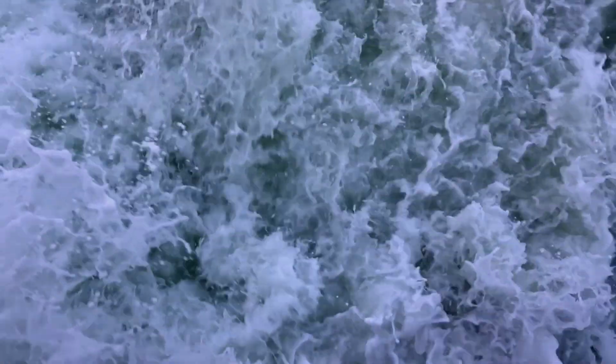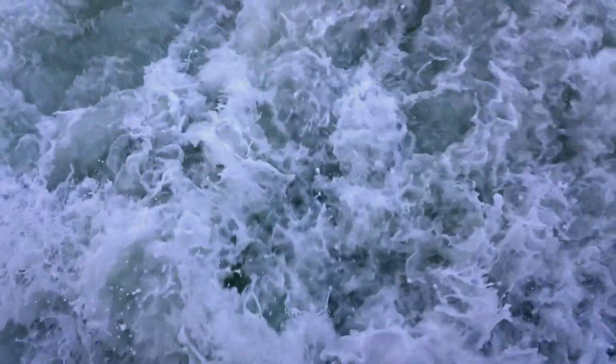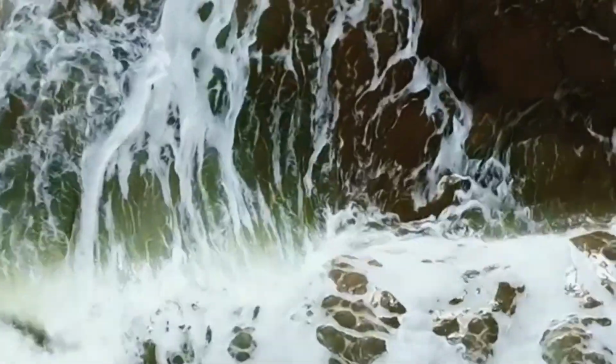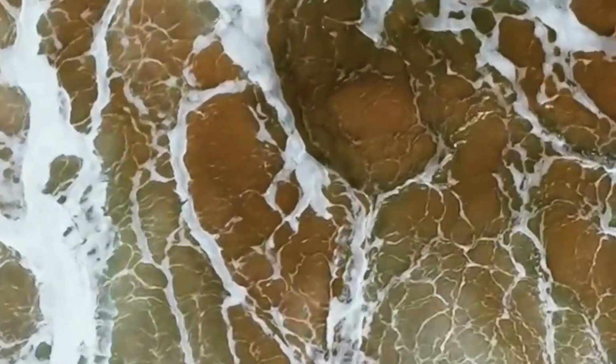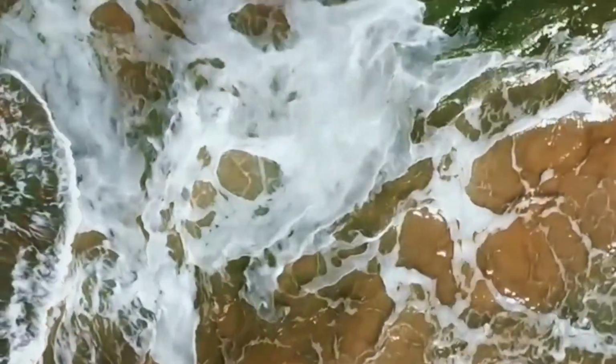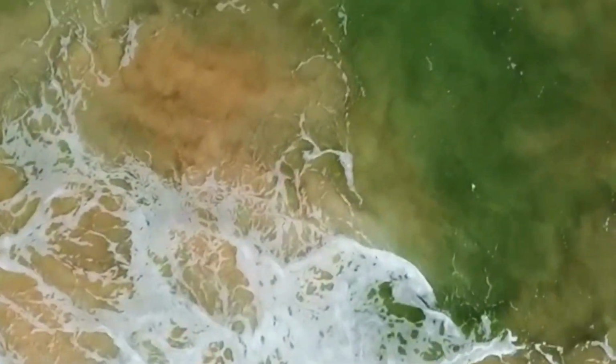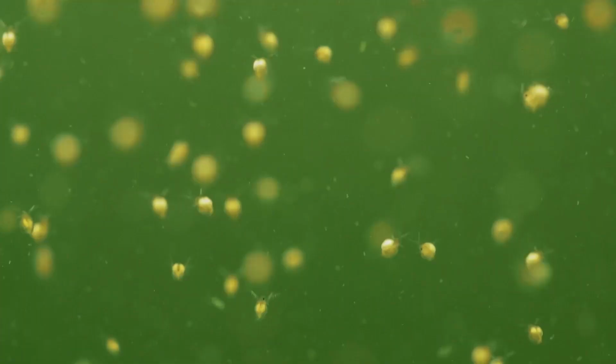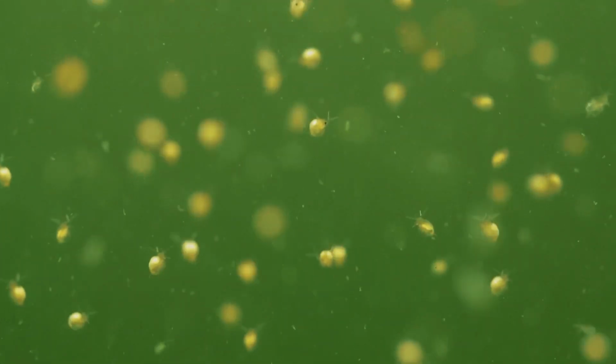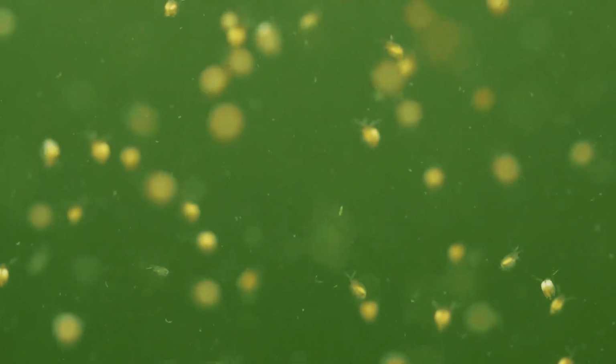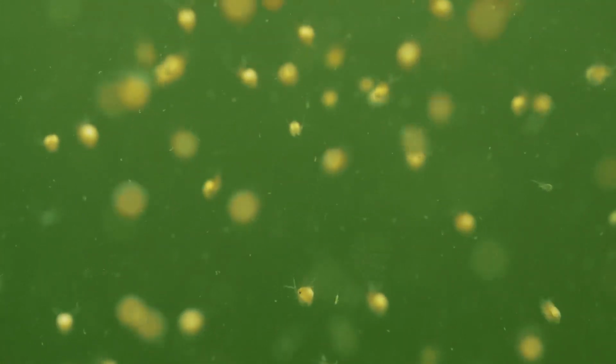As surface water is driven away from the coast by winds or other forces, cold, nutrient-rich water from the depths rises to replace it. This upward movement of water brings with it a wealth of nutrients, such as nitrates and phosphates, that are essential for phytoplankton growth. Phytoplankton, microscopic algae that form the base of the marine food web, thrive in these nutrient-rich waters, fueling a cascade of life from tiny zooplankton to large whales.